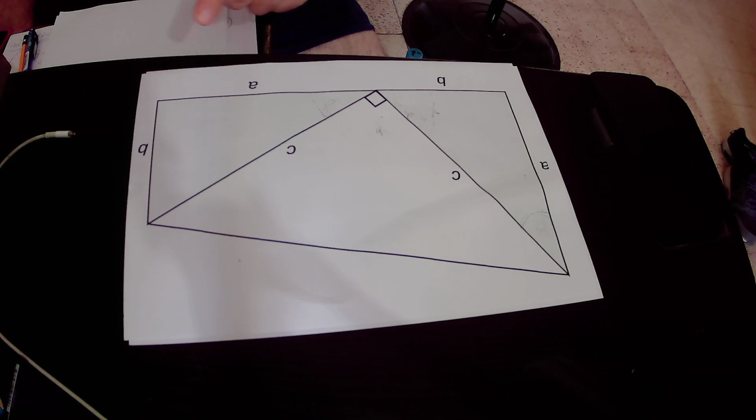The angle between side A and side B is 90 degrees, because side B is perpendicular to side A. So we have two sides that are equal in those two triangles, and also the angle between these two sides is equal in both triangles, and it is 90 degrees.